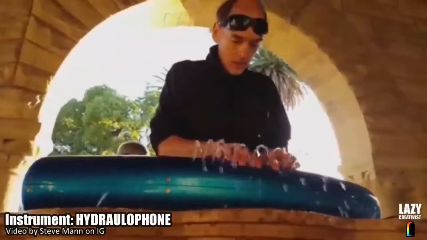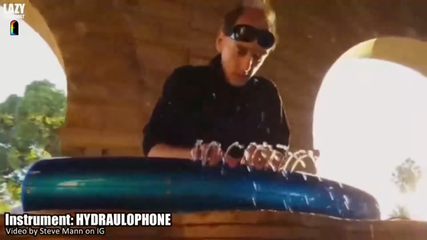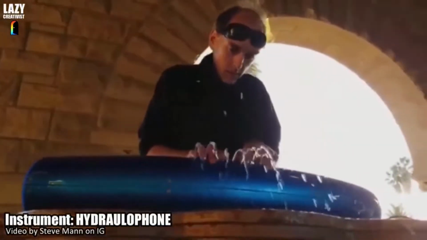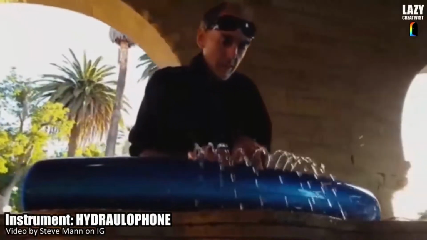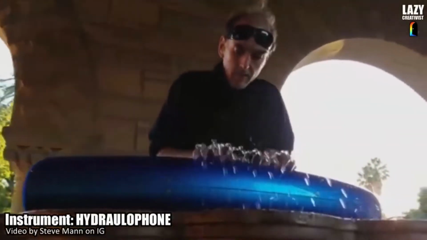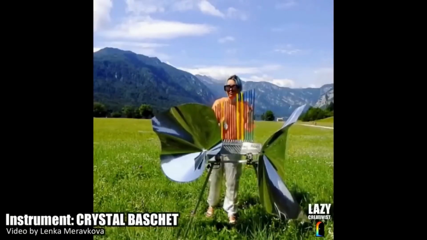Oh, we've seen this one before. It's like we're on a boat too. Well, he really made a splash with that instrument. Yeah, look at this one.